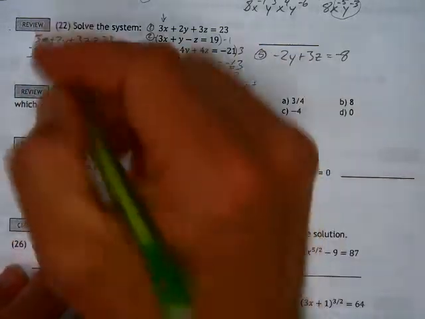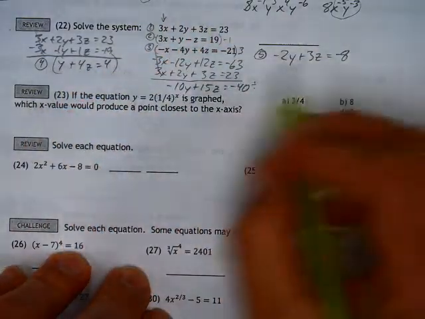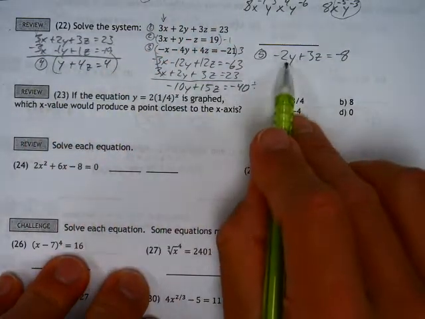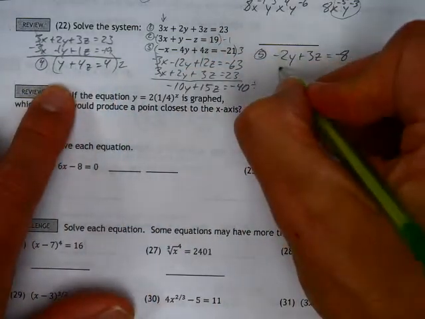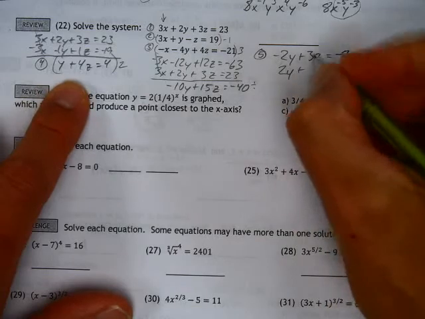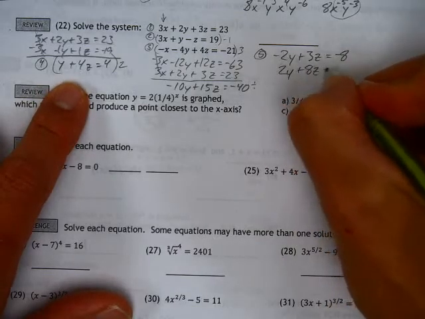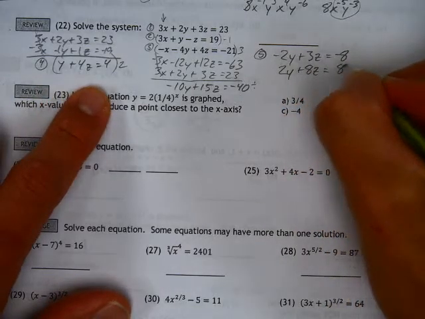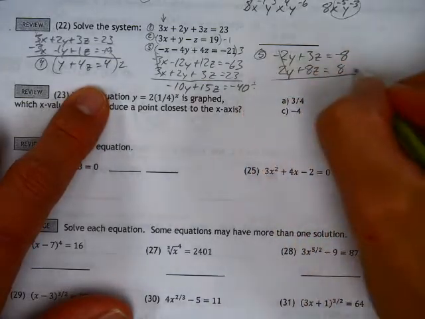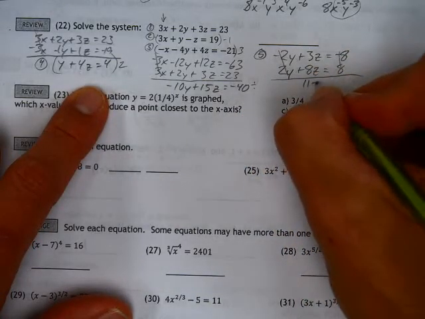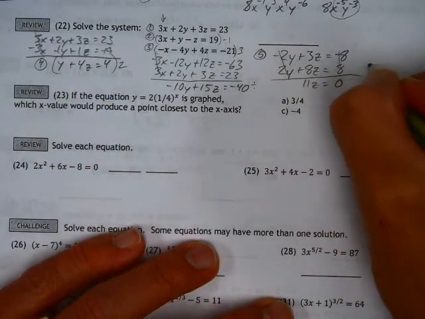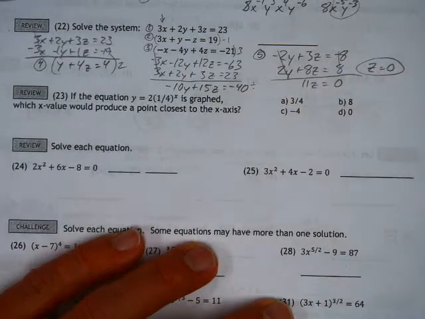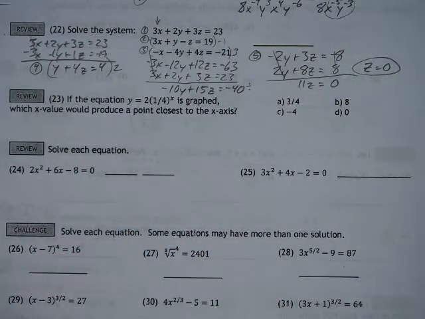And so I'm going to alter equation 4 as I move it over here and turn that y into a 2y so it'll cancel. So I'm going to multiply by 2. Multiply by 2, I end up with the 2y plus 8z equals 8. Now look at there. That goes away, but so does this. That doesn't mean no solution. That means my solution for z is what? 0. Z equals 0.